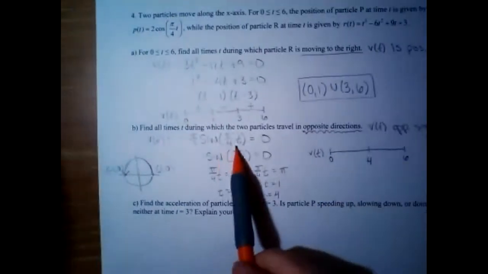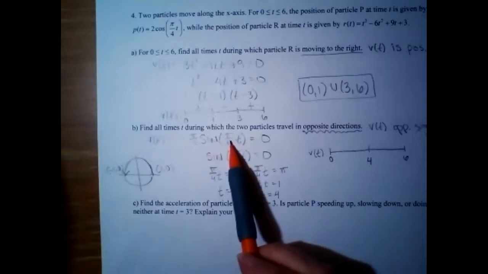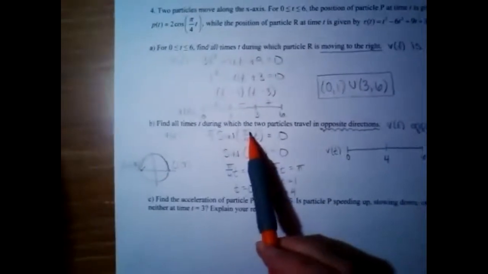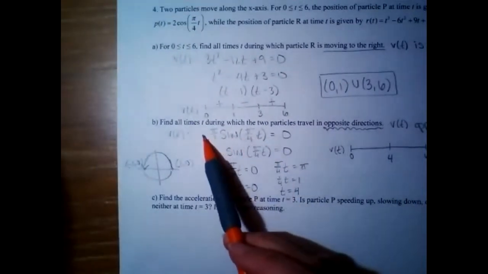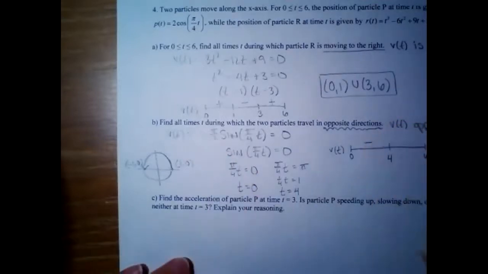If I plug in 1 to this velocity, I'm going to get sine of pi over 4. Sine of pi over 4 is square root of 2 over 2, but I don't need to necessarily worry about that. I just know that it's positive. So sine of pi over 4 is positive, but I'm going to times it by negative pi over 2 out here. So that is going to end up being negative.